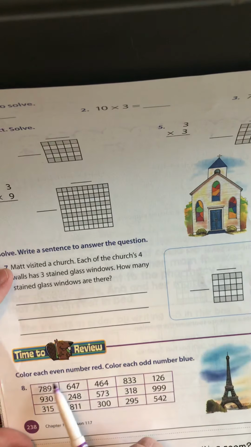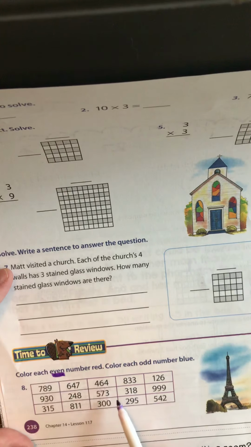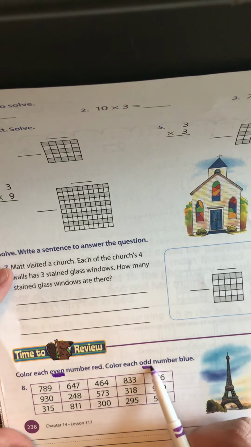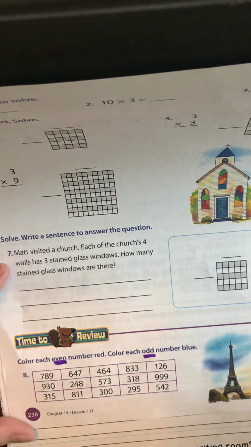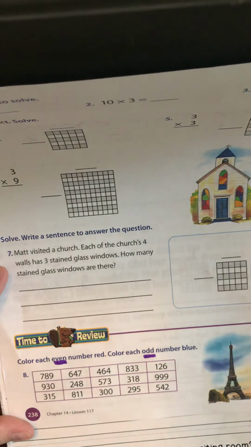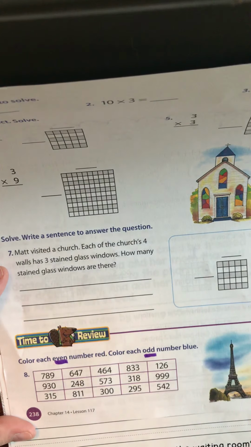And then down here at the very, very bottom of this one, it says color each even number red, color each odd number blue. So remember, even Steven, he always has a friend. So he always is able to split it up equally. And remember, odd Owen, he's so sad because he always gets left out because he doesn't have a buddy, right?